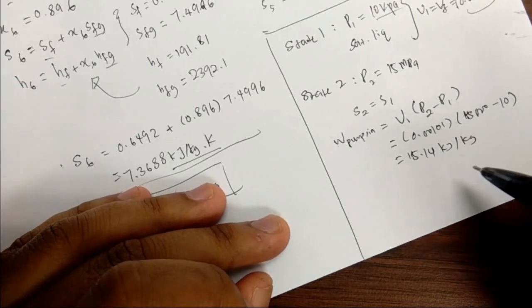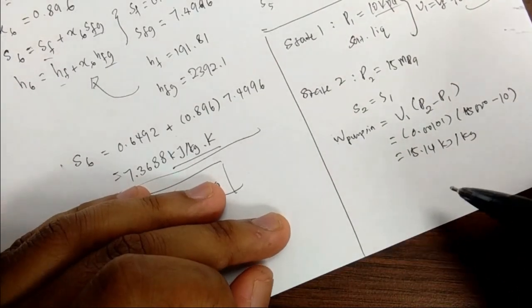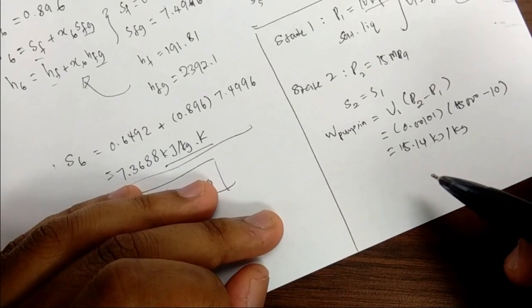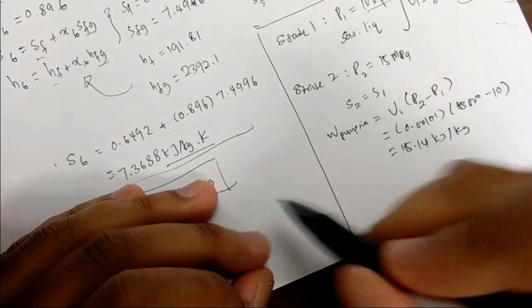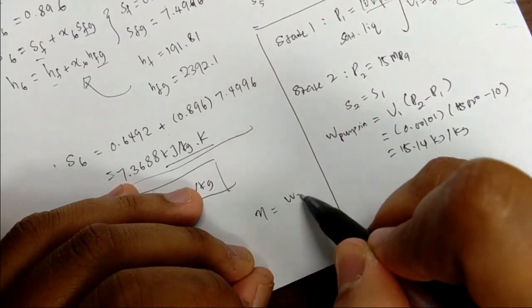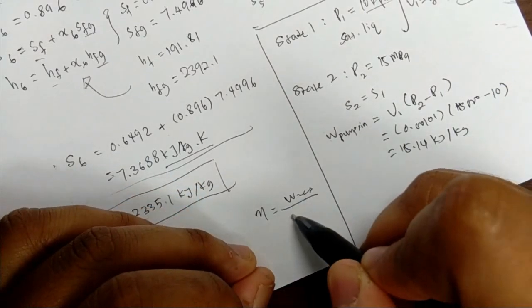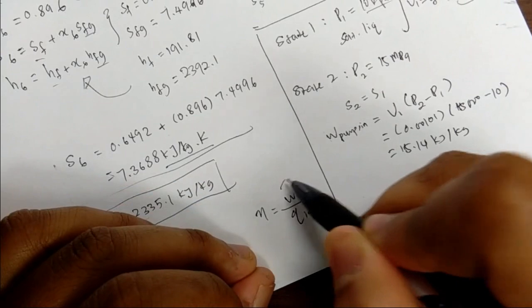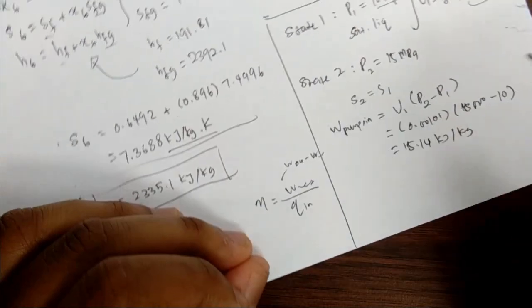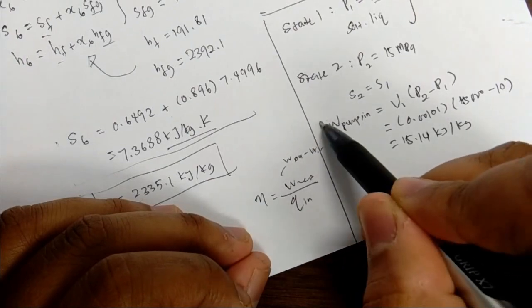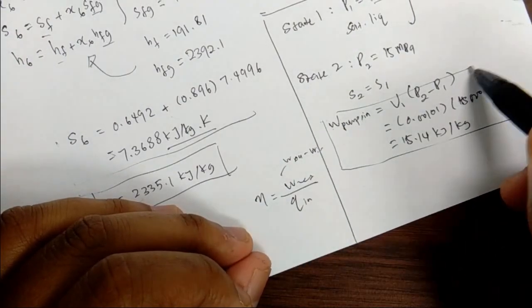Remember, we want to find the thermal efficiency. So what is the formula to find the efficiency of the cycle? It is efficiency equals work net divided by Q input. Work net is work output minus work input. Okay, so we already get the work input.